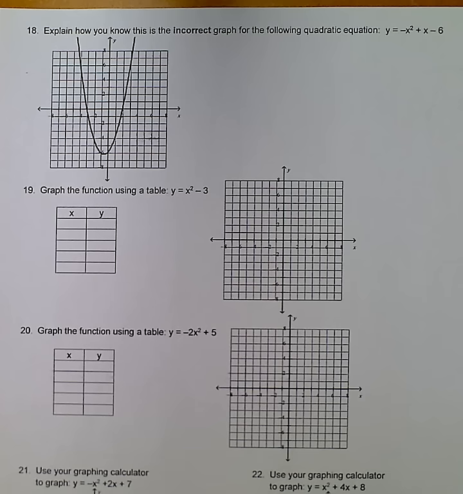So we're going to work on the extended response questions from numbers 18 to 22. You will need your calculator for these. Okay, number 18. Explain how you know this is the incorrect graph for the following quadratic equation.